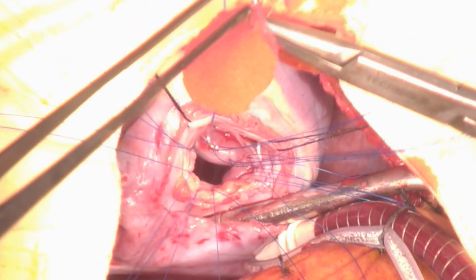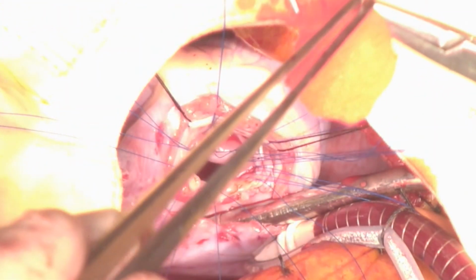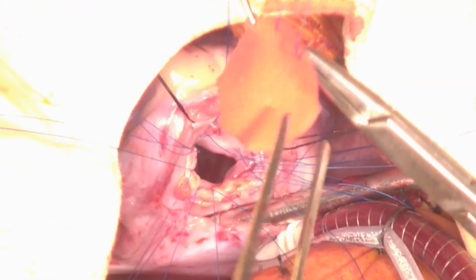Then the sutures placed earlier around the rim of the defect are taken up in turn and passed around the margin of the patch.